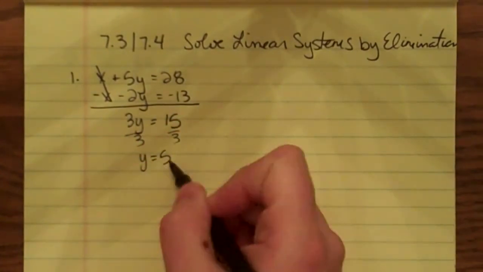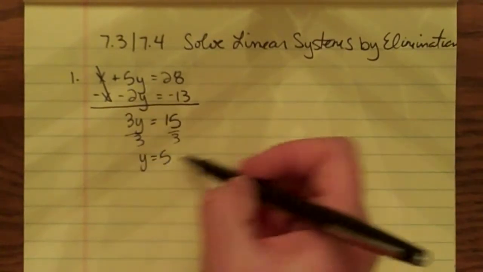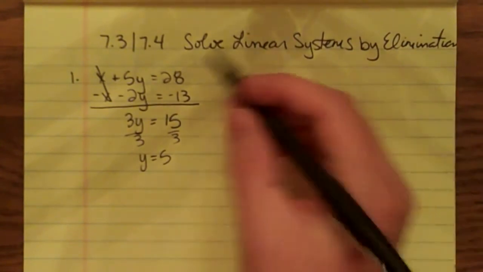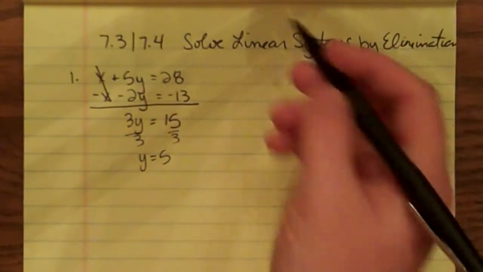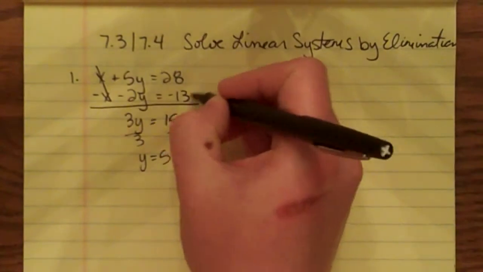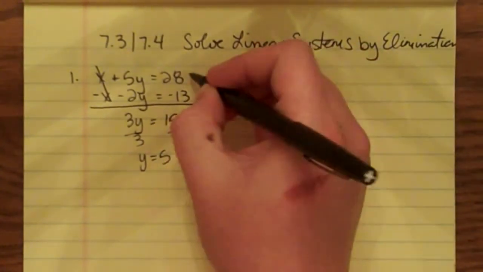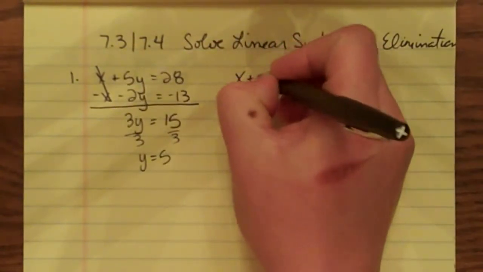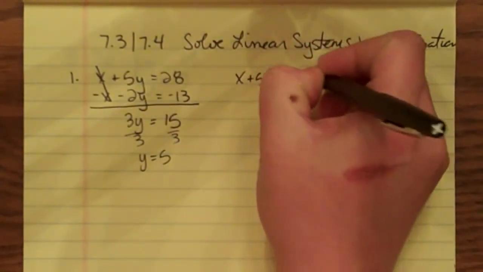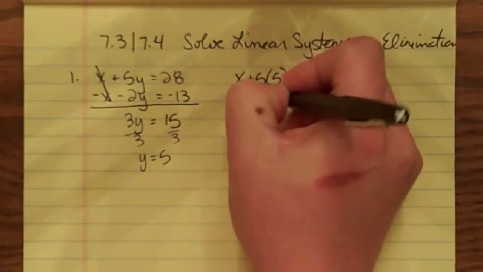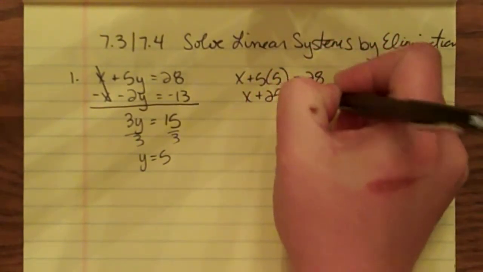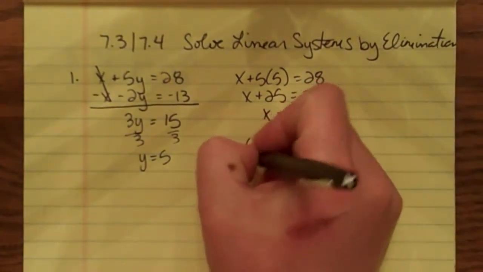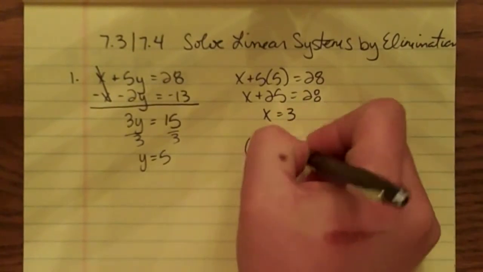And now just like in substitution, once we have one variable, we need to substitute it or plug it back into one of the other equations. It doesn't matter which one. I'll go ahead and use the second one. It's got a little bit smaller numbers there. Actually, I'll use the first one, so then I don't have to end up dividing by negative. So I've got x plus 5 times 5 equals 28. So x plus 25 equals 28. Subtract 25 from both sides, so x equals 3. And so our solution is (3, 5).